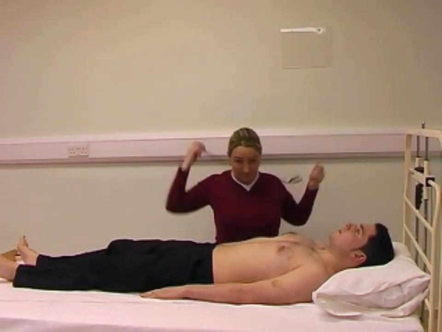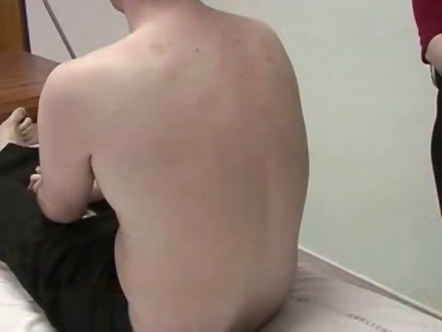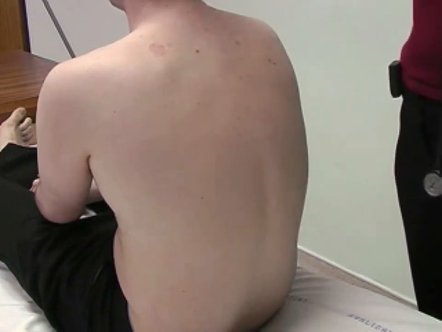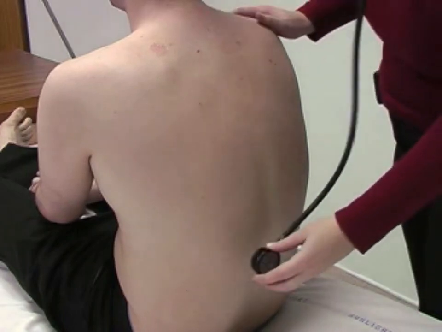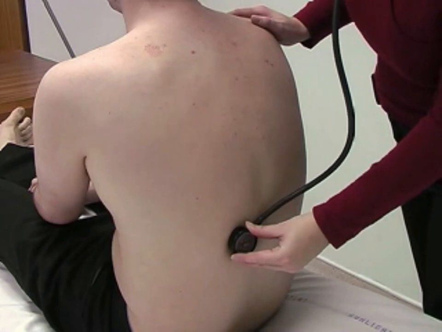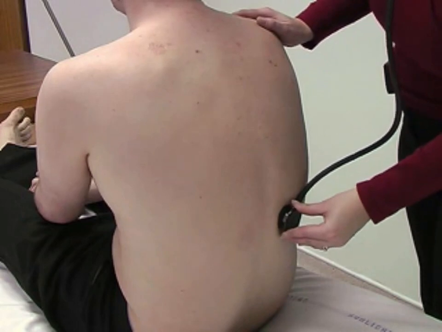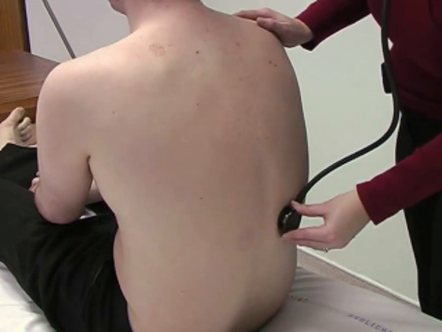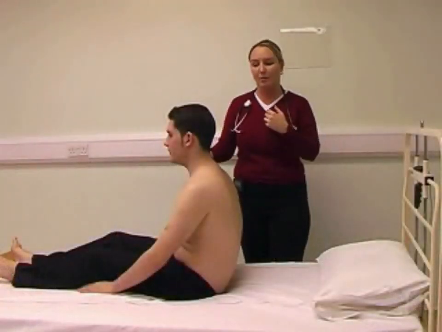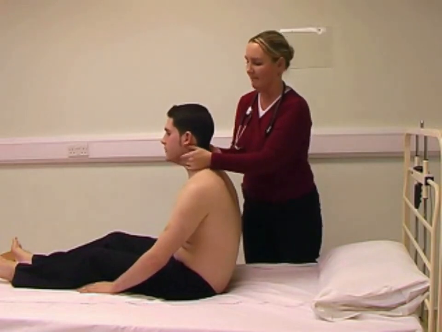That's great. Now we can ask our patient to sit forward. Would you mind to sit up for me? With the patient sitting forward, inspect the back for any renal scars and auscultate for any renal bruits. While the patient is sitting forward, we can complete our examination by feeling for any cervical lymphadenopathy.